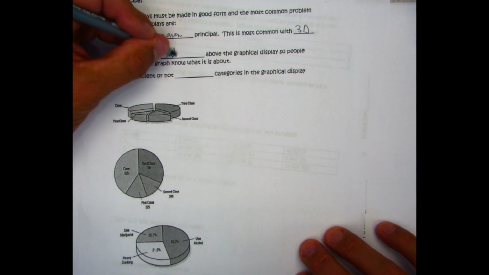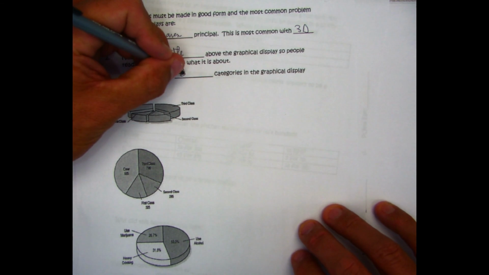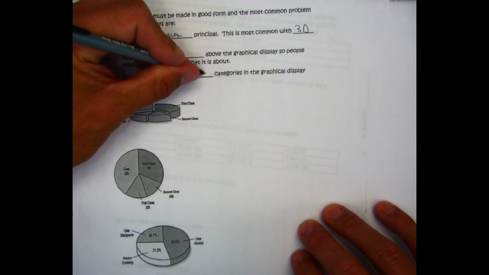Okay. Not putting a title. The graph is made for people to read it. Well, if people don't know what it's saying, or what it's about, then the graph is useless. Insufficient or not labeling categories in a graphical display.